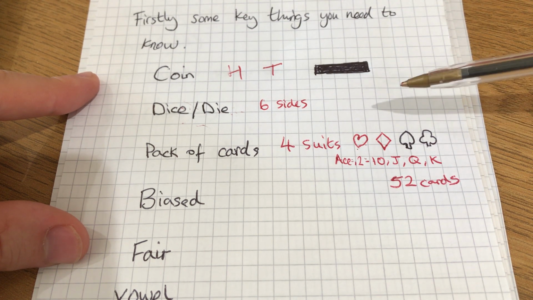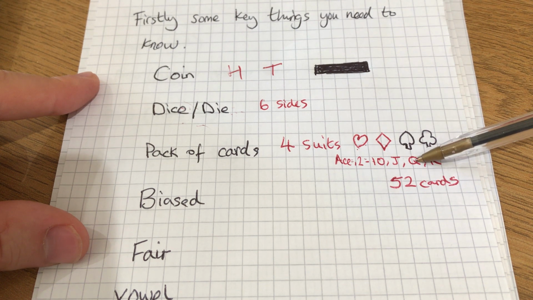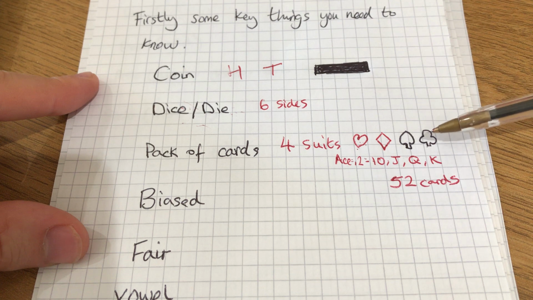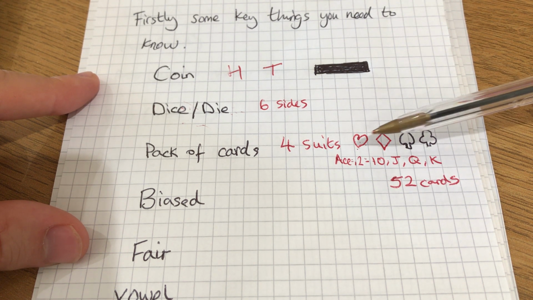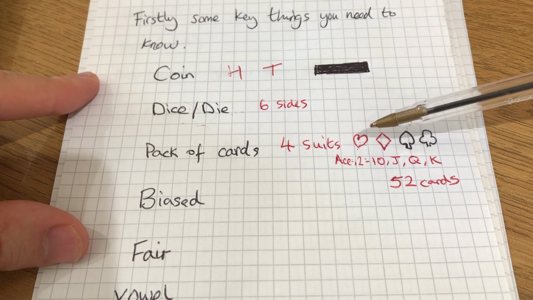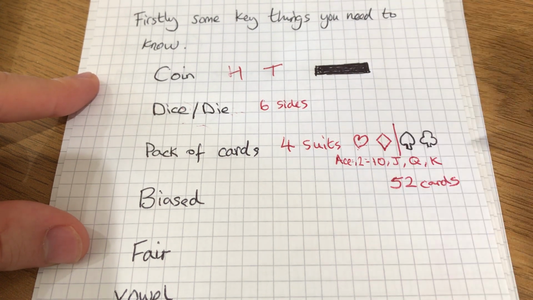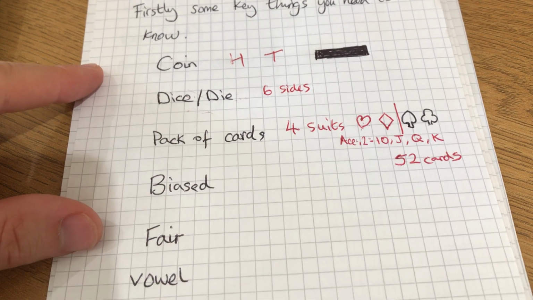You need to know that means that there would be 4 queens in a pack. 1 queen of hearts, 1 queen of diamonds, 1 queen of spades, and 1 queen of clubs. You need to know that there are the same amount of hearts as diamonds, which is the same amount as clubs and spades. You need to know that half the pack are red and half the pack are black. Okay, those things you need to know.